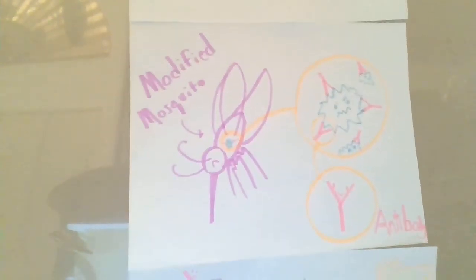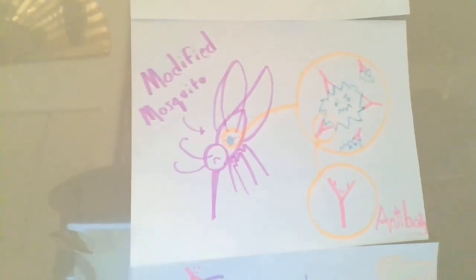viruses such as Zika. With this new gene, the mosquito's health is not affected, and they now carry a gene that causes them to no longer carry Zika, which could save thousands of lives from this disease.